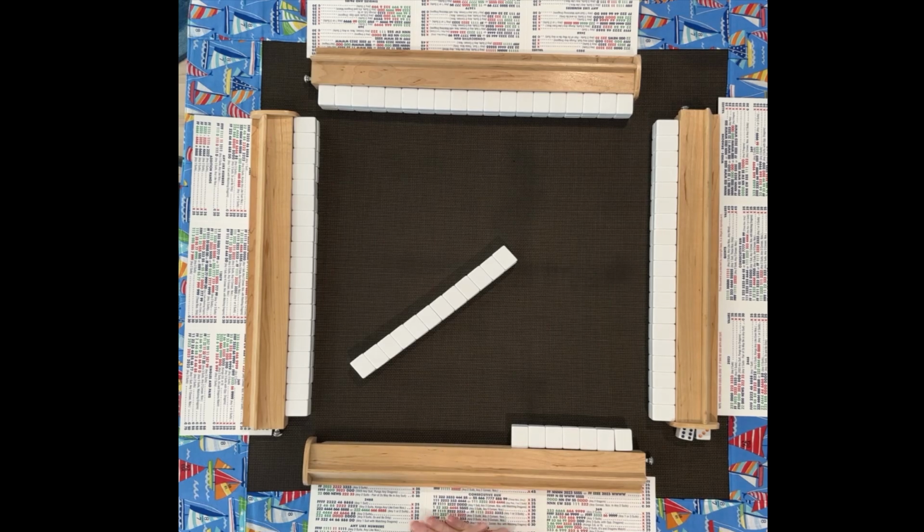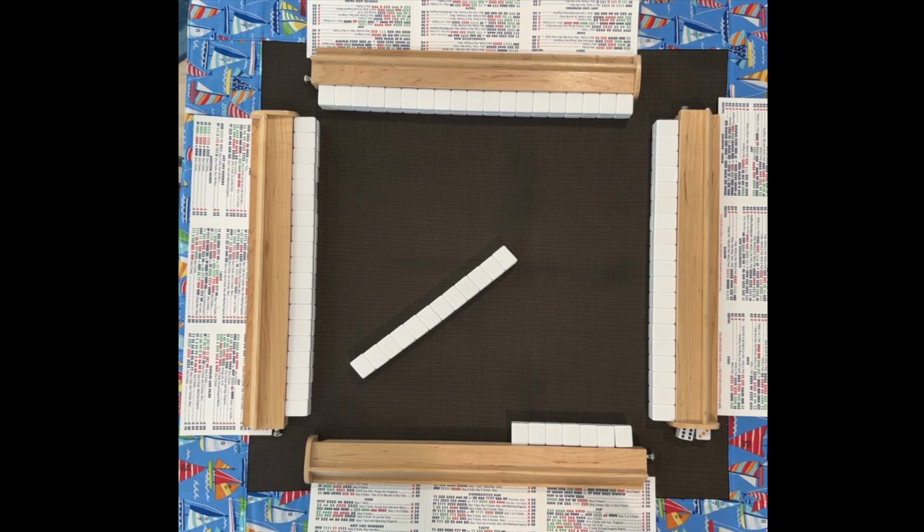All right, now that the wall is broken and you have an idea of the different ways to do the break, it's time for the tiles to get dealt out or dealt in, however you want to refer to it.